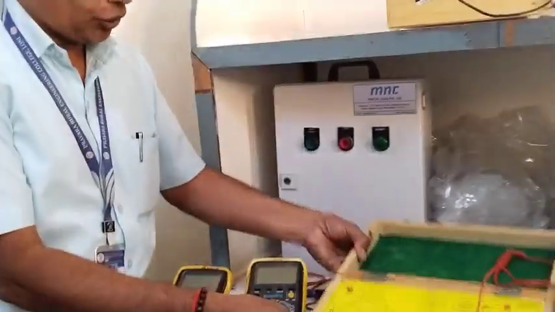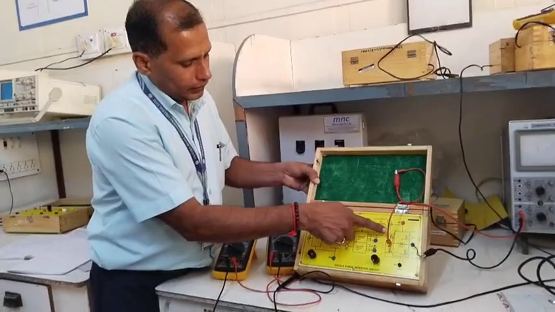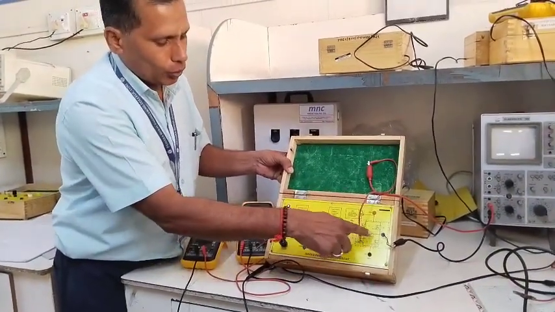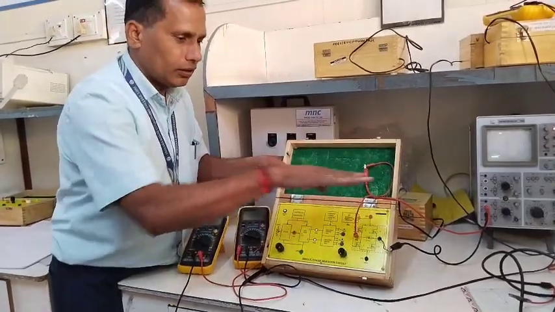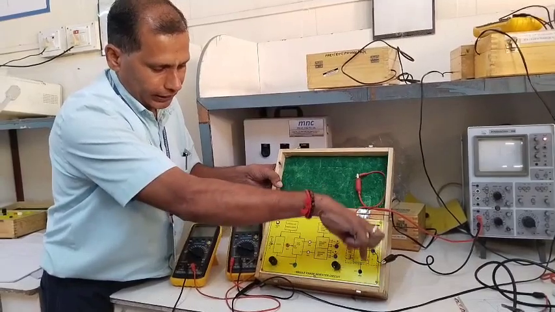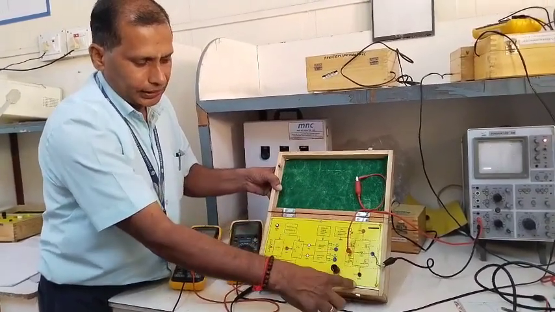If you see the process of this experiment, when the DC signal passes through S1, it goes through the load, left to right, and then goes to the S2 switch and then to the ground.